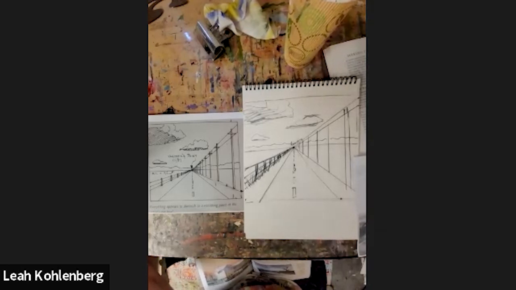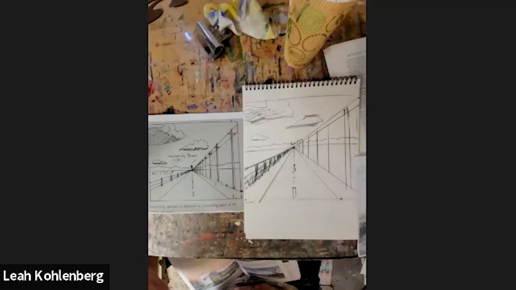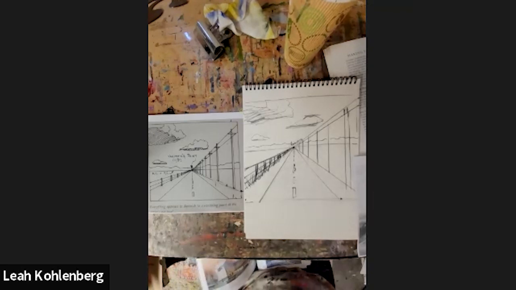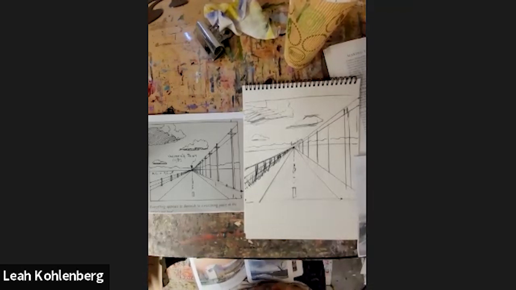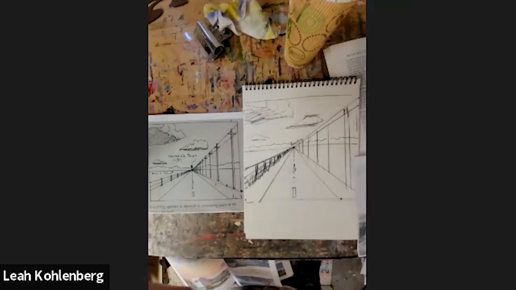I think it's really beautiful. It doesn't make me think of a skull. It really doesn't. I need you to turn your drawing the right way. Also, you need to add shadows on your clouds, please. Also, you need more telephone poles.